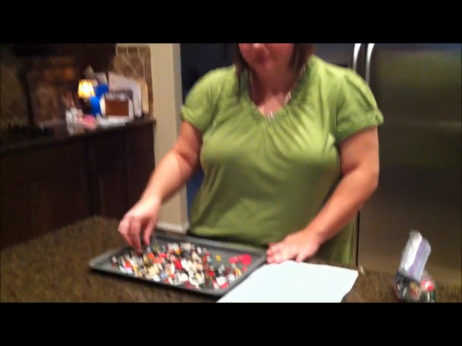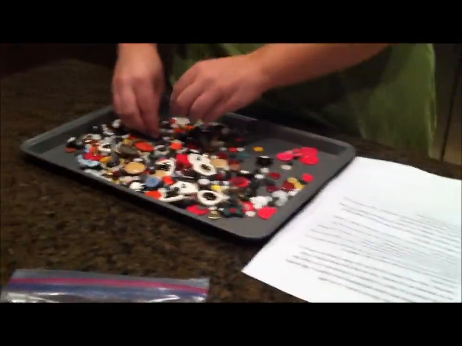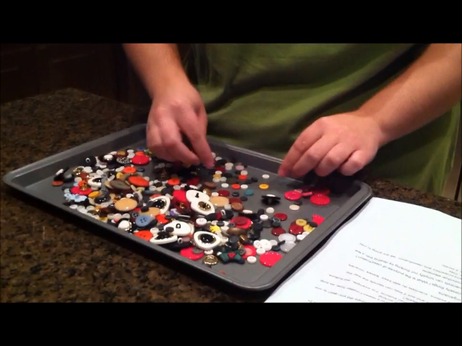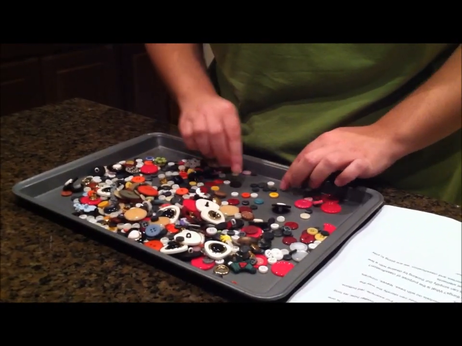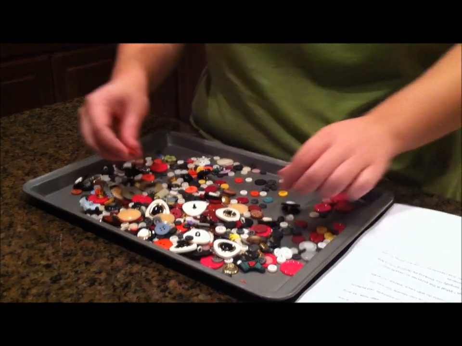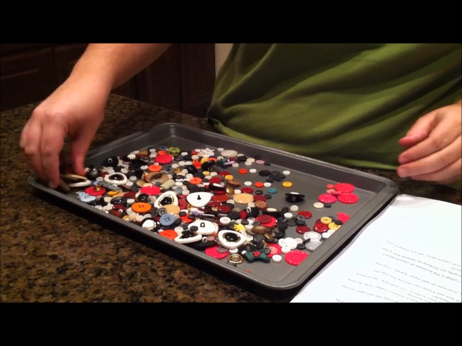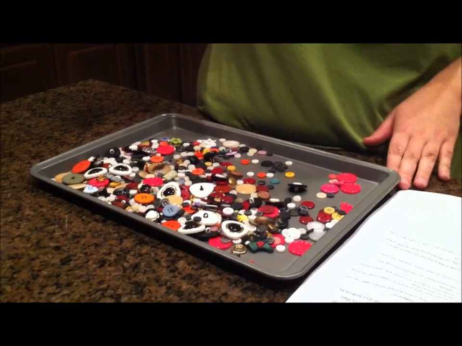And they work in their groups, and they can have a group of all the small buttons with 4 holes, and then all the big buttons. So they're becoming familiar with the properties of the buttons.